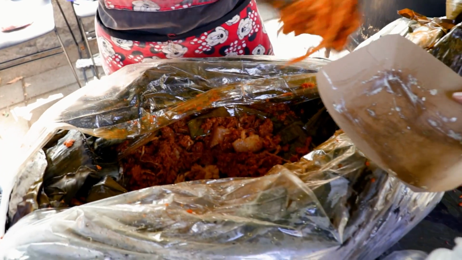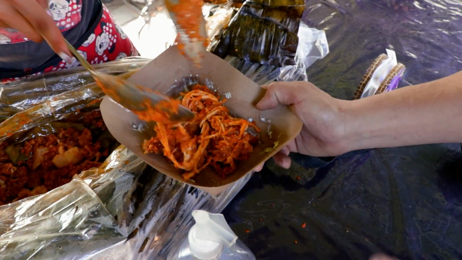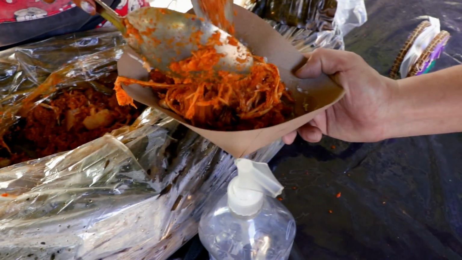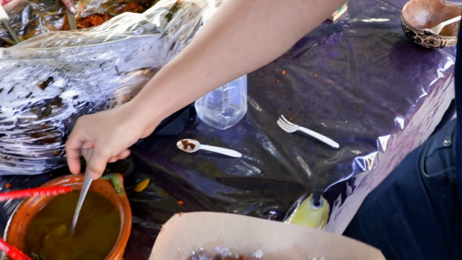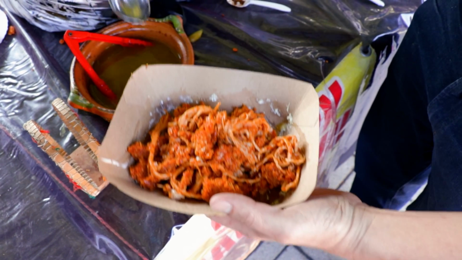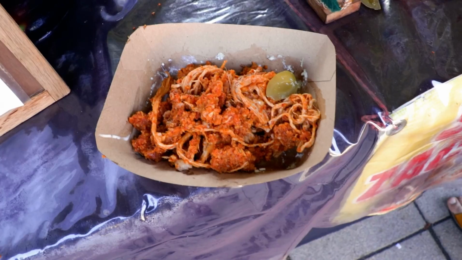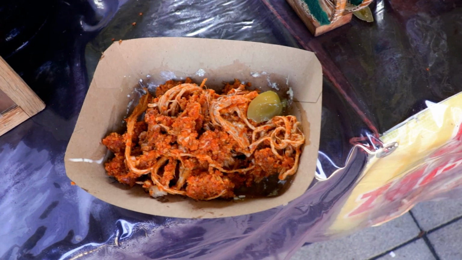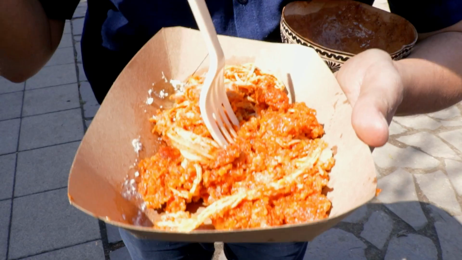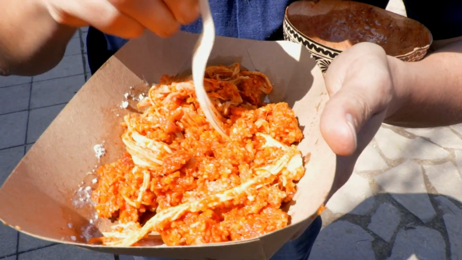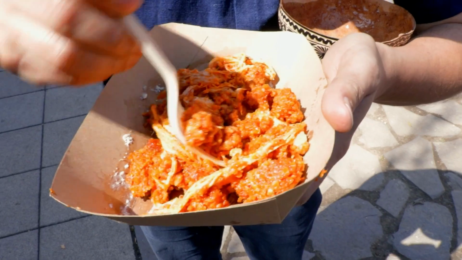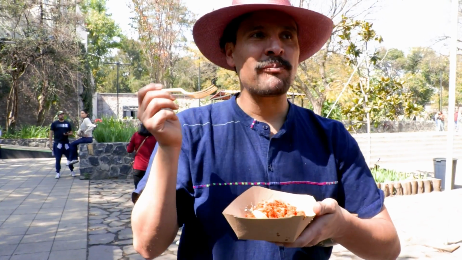Y tiene chile guajillo, ¿verdad? Sí. This is a special kind of flour with chile guajillo, and it's typical from San Luis Potosí. And you put some chiles here, like this. And we are gonna taste it. So each Sunday, in different parts of the mercados, of the plazas, they are gonna be shouting, Zacahuil! Zacahuil! They are selling this kind of tamal. It's like a bread of corn flour with chile guajillo, and I love Zacahuil.